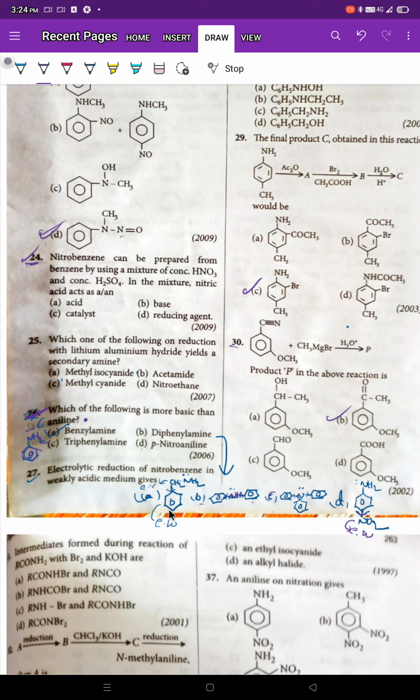Here the benzene ring is an electron withdrawing group, no doubt, but the CH2 group is electron releasing. That is the reason why, compared to aniline, benzyl amine is more basic. So option A is the correct one for the 26th question.